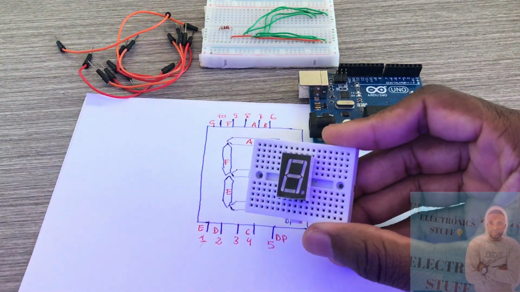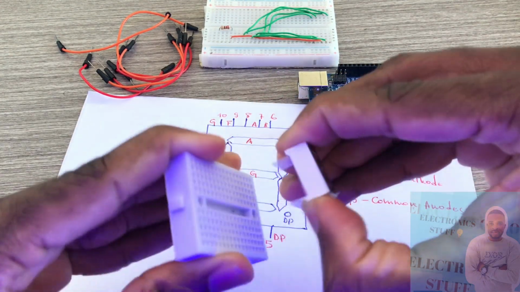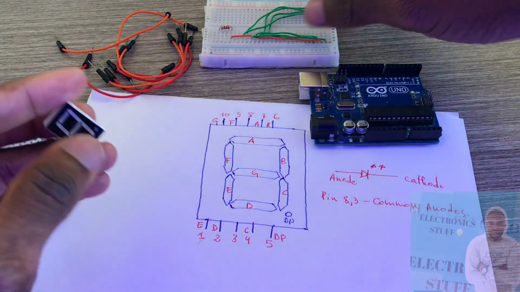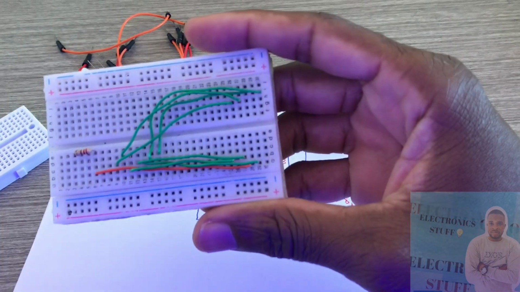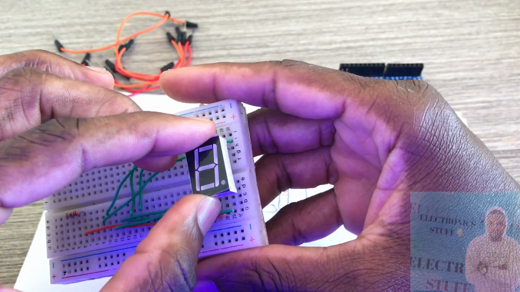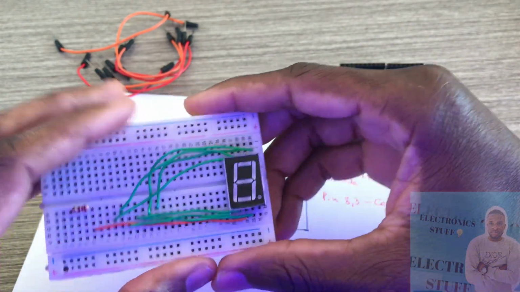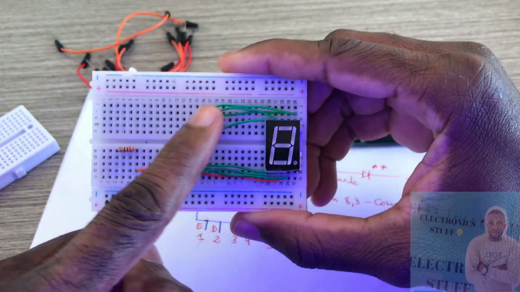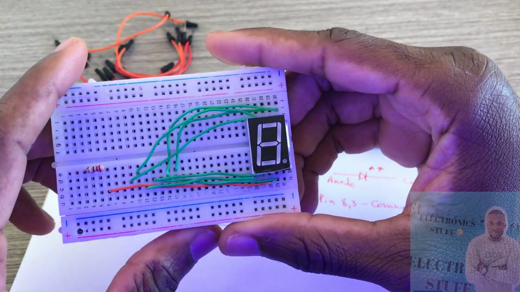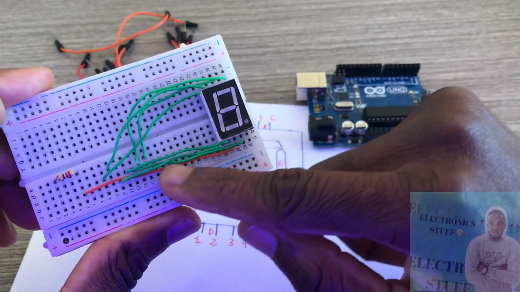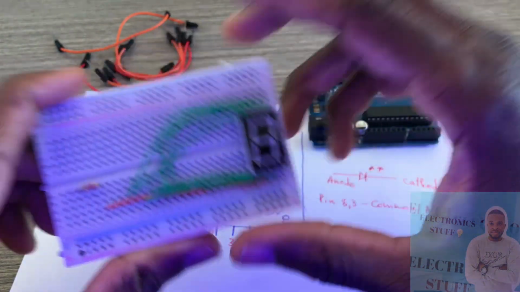Okay guys, so now I'm going to connect it to the Arduino Uno. Let me connect it on this breadboard. So here with 8 cables, with the common, the pin 3.